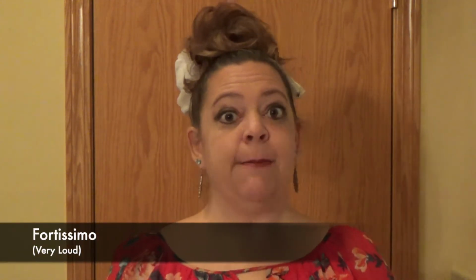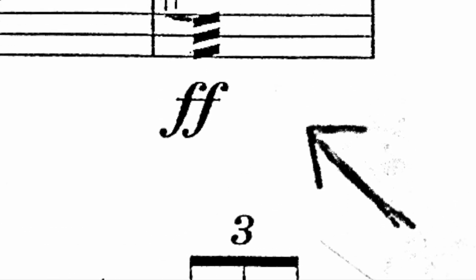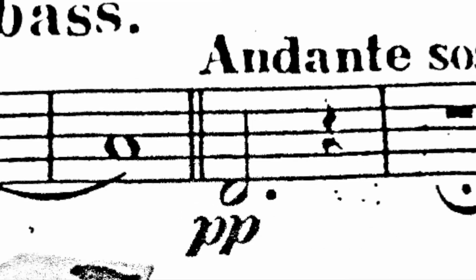Now going the opposite direction, if we decide to double up the letters and have maybe, let's say, a double F, that stands for fortissimo, very loud. And if we have a double P, that stands for pianissimo, really soft. I have even come across having a triple F or a quadruple F, or a triple P or quadruple P.